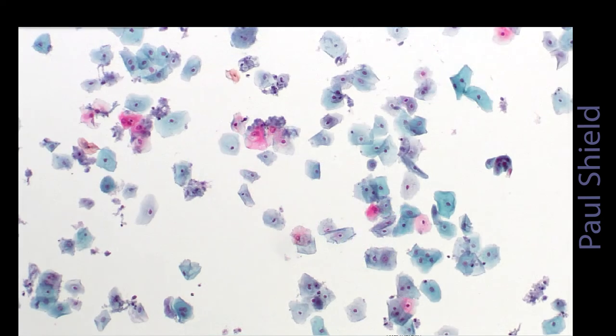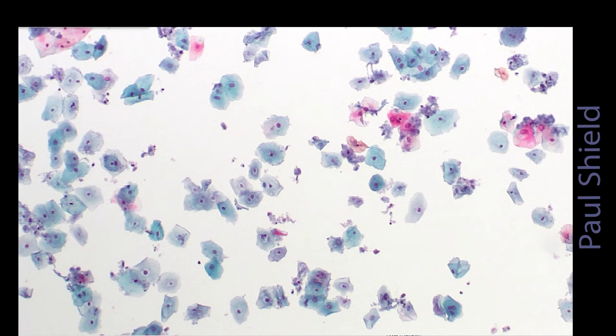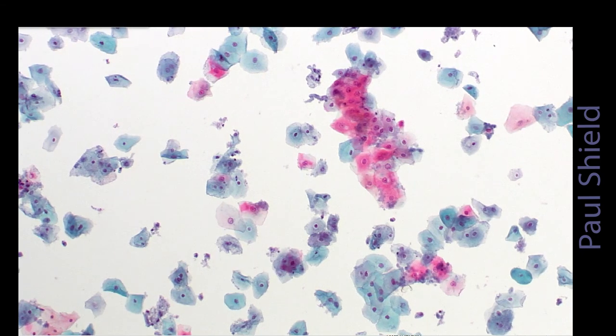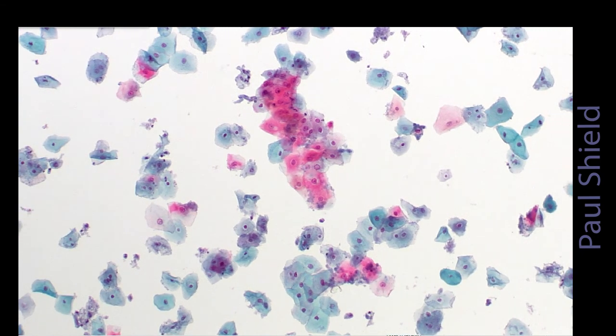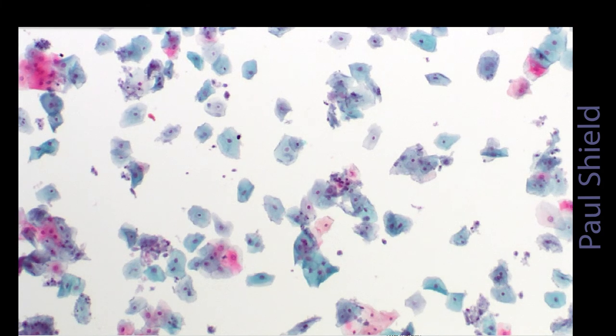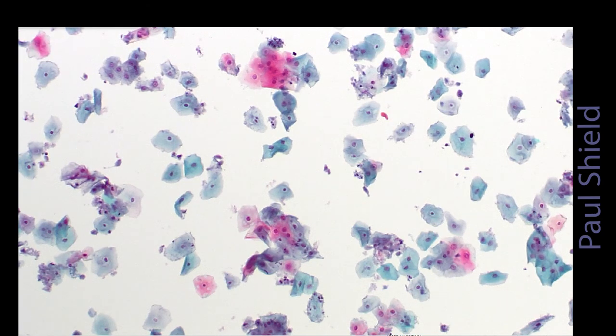So you can see here this specimen is showing quite a lot of those changes. Not sure if you can appreciate it on low power, but nearly all of these cells have perinuclear halos in them. There's also a bit more eosinophilia than normal, and the cells themselves are staining a bit pale in some cases.